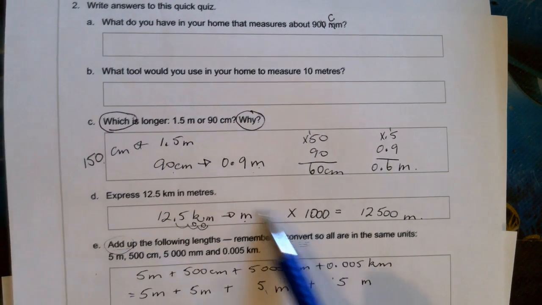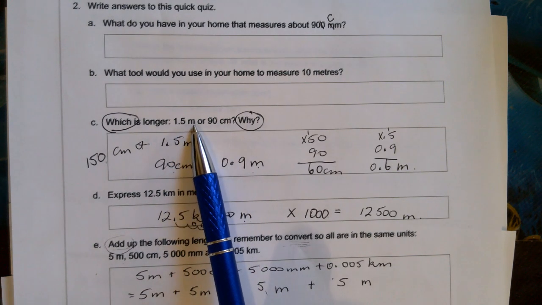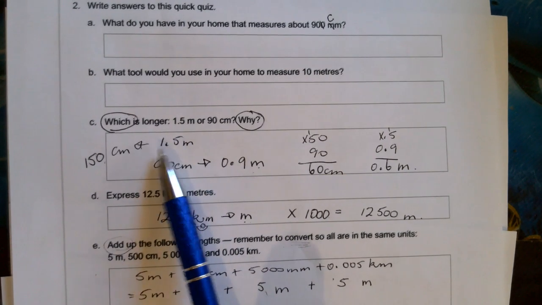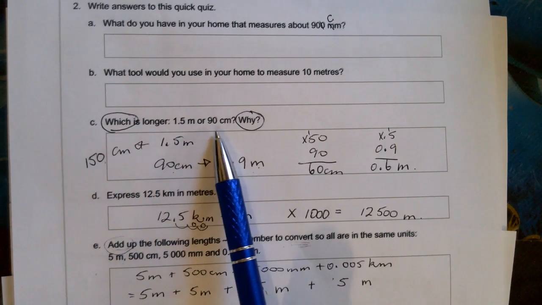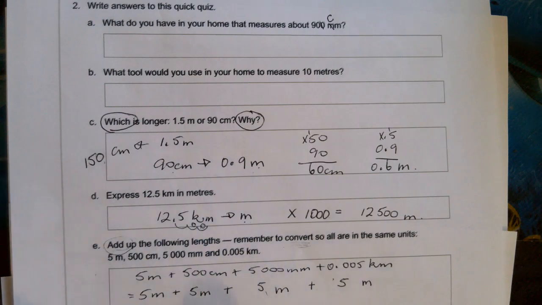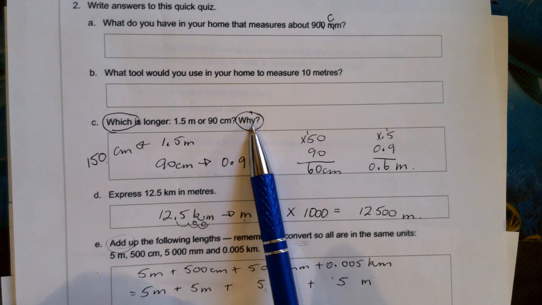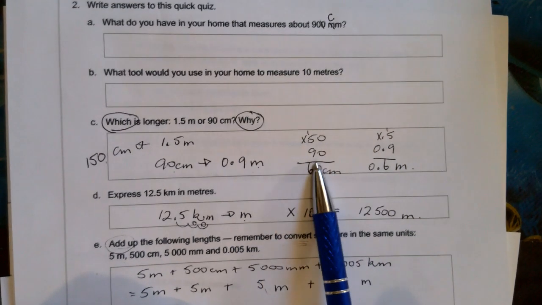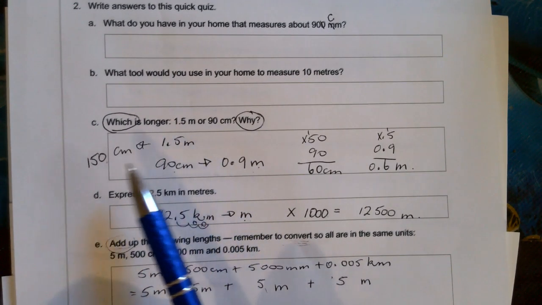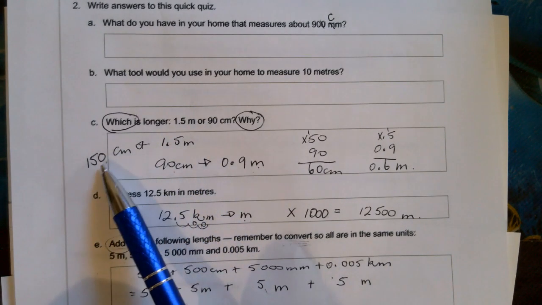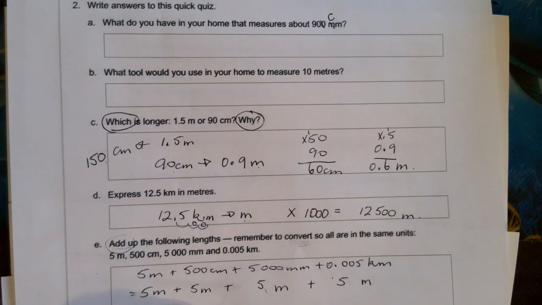Okay, this one here I've done the working out, which is longer. So you've got 2 here and we'll need to convert. So as you can see, I've converted the 1.5 meters to centimeters, and I've converted the 90 centimeters to meters. So it doesn't matter which way you do it. And it asks you why. Now the why here means you will need to say that the 60 centimeters or 0.6 of a meter is the difference, and that the 1.5 meters is the largest, and both of these examples show you.